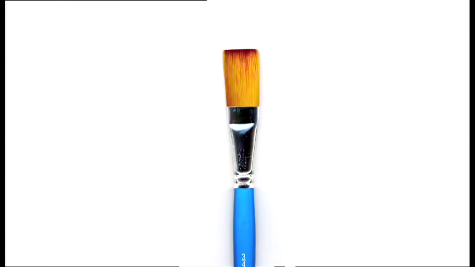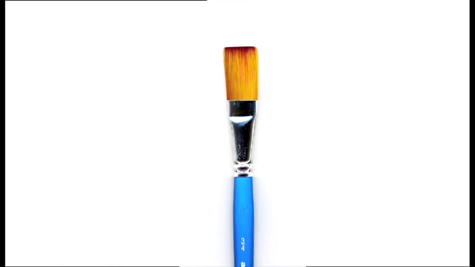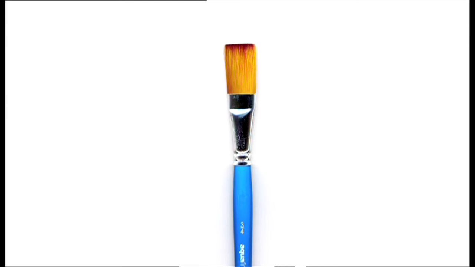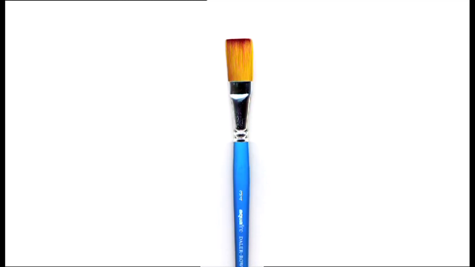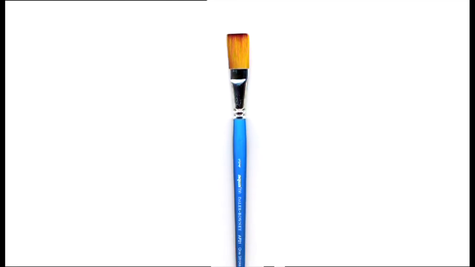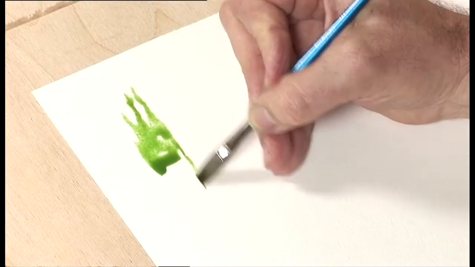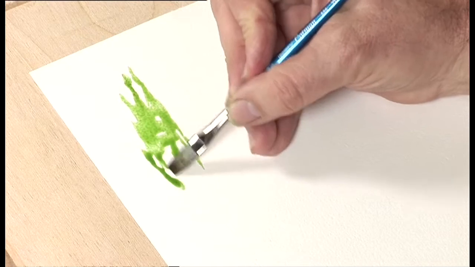The flat 3/4 inch brush can be used in 2 distinct ways. The broad bristle edge is used for wide marks and large areas of colour. The narrow edge is used for lines and fine marks. By combining both wide and narrow marks from the flat brush, you can create specific shapes. Here, a cypress tree.